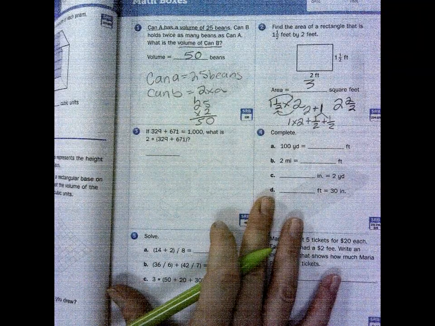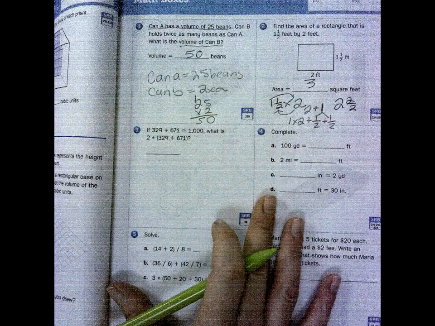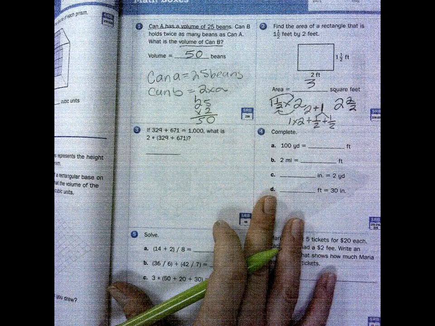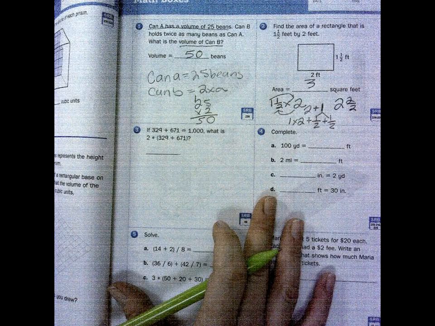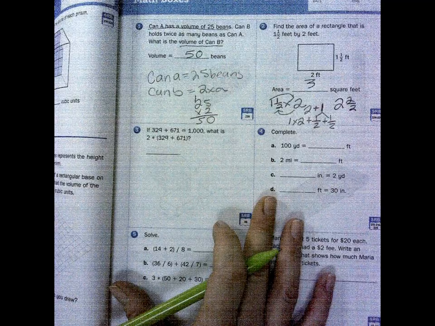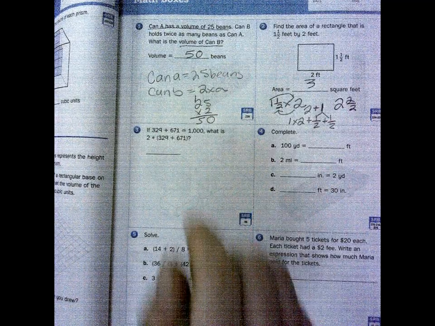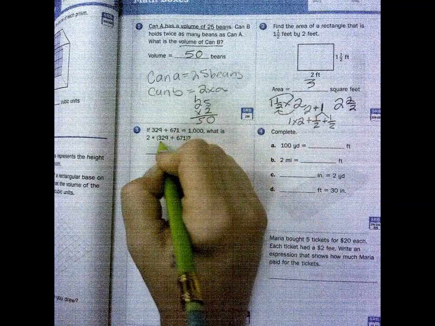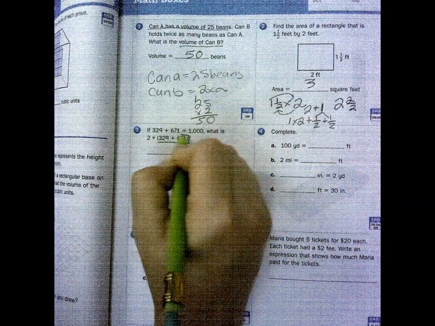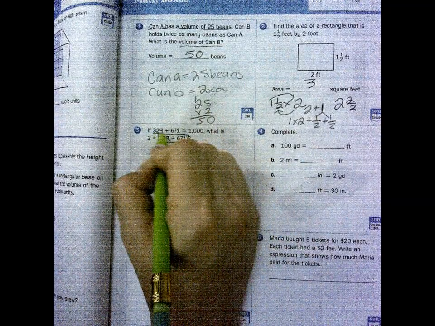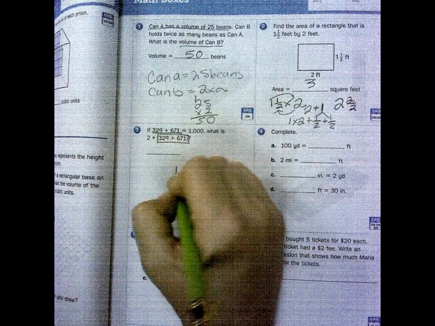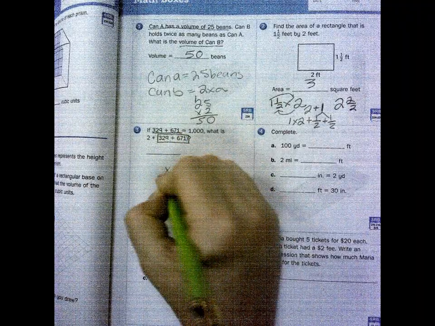If 329 plus 671 is 1,000, what is 2 times parentheses 329 plus 671? Well, I like that this gives me that because then I could kind of skip a step. So this is the same as this. So that is 1,000. So I'm going to plug that in, multiplied by 2.